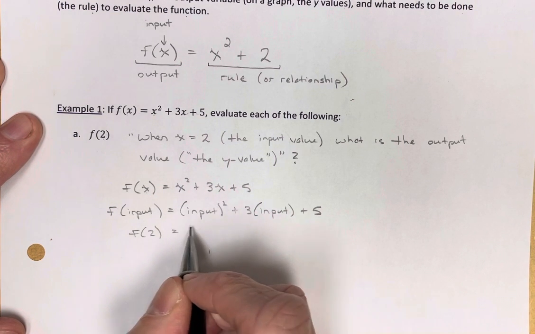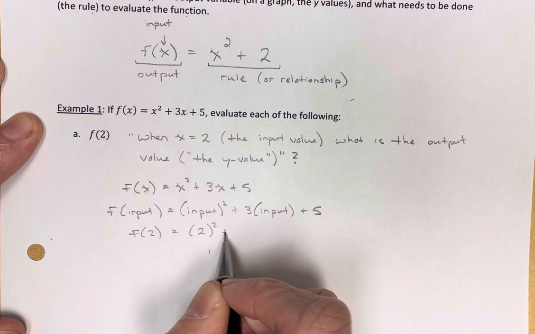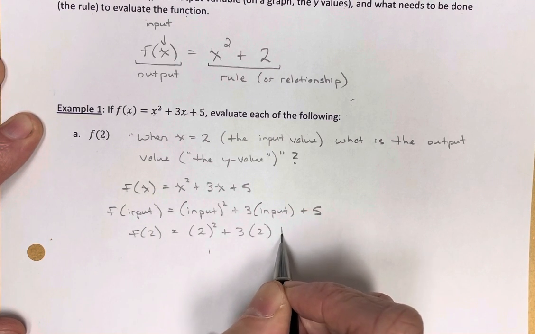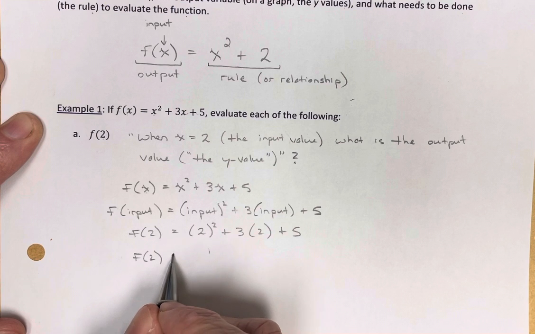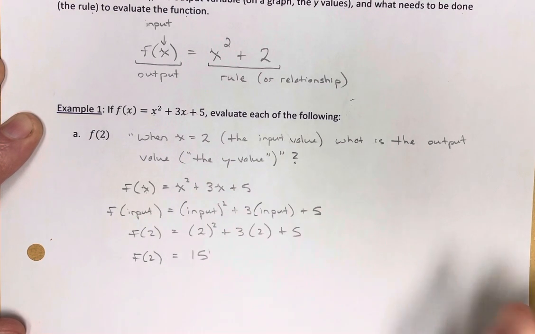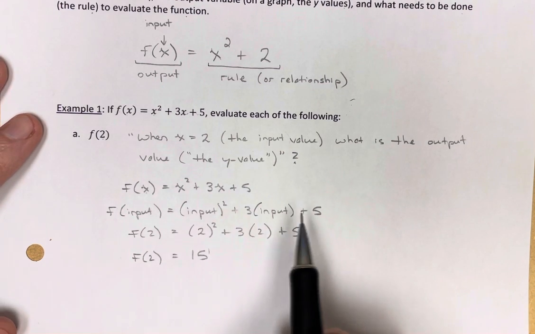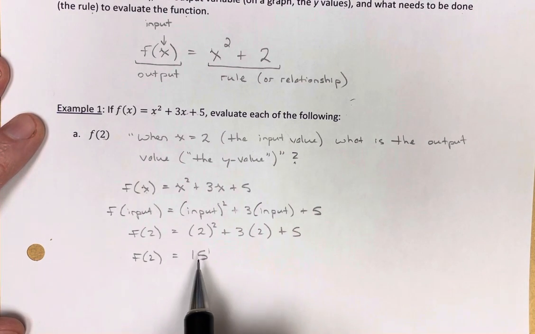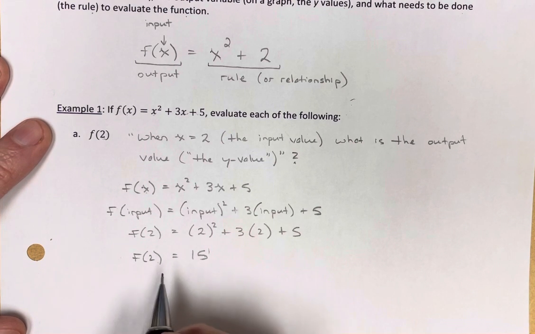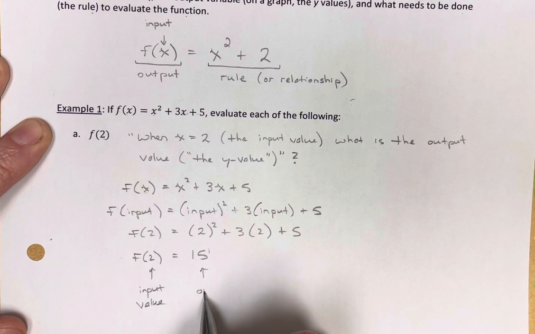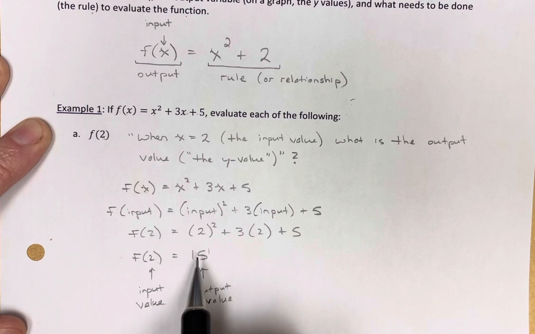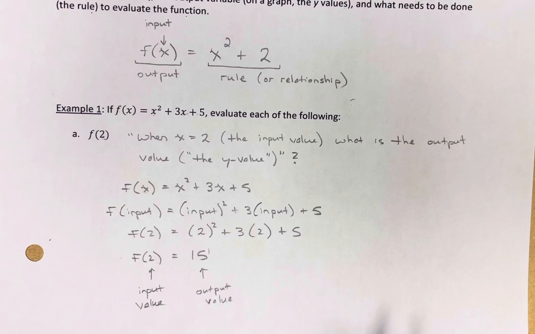The input is 2. So we'll put 2 in for the input here. And then we will evaluate this. We'll use our calculator, and we'll come up with f of 2 is equal to 15. So when the input value is 2, the output value is 15. This is the input value, and this is the output value. In x and y terms, this is the x, and this is the y for a point on your graph.